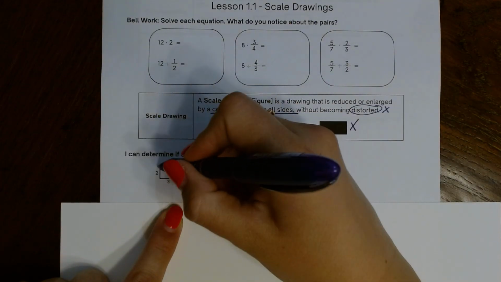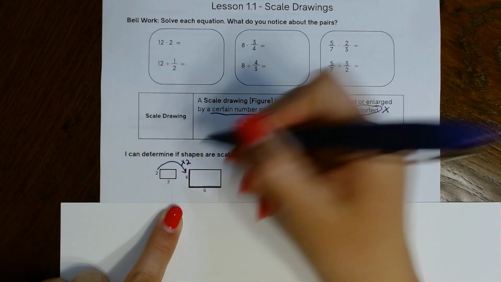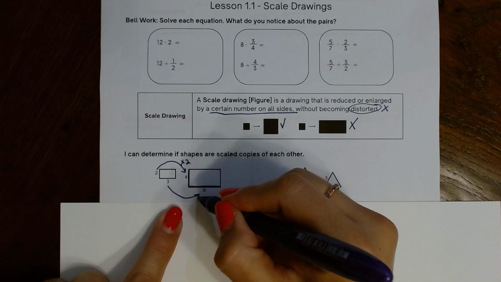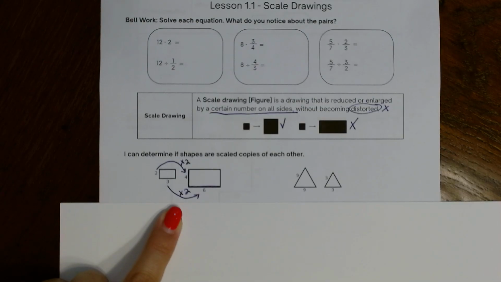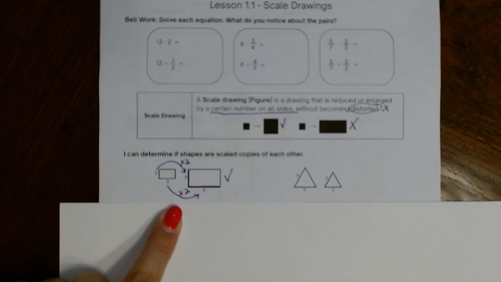So to go from 2 to 4, I multiply by 2. And to go from 3 to 6, I also multiply by 2. So since I multiplied both sides by the same number, it is a scaled copy.